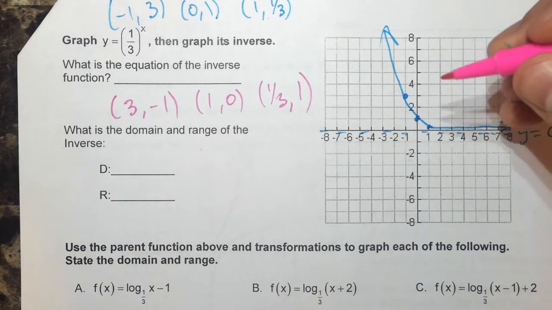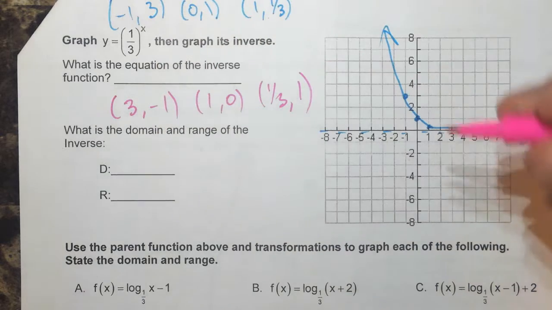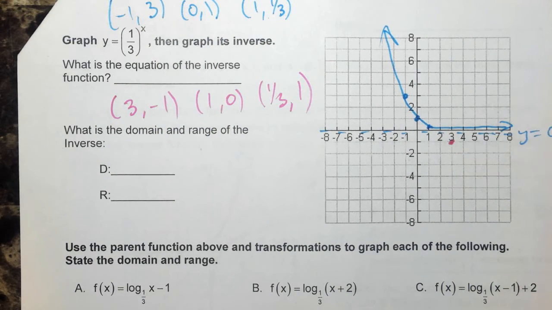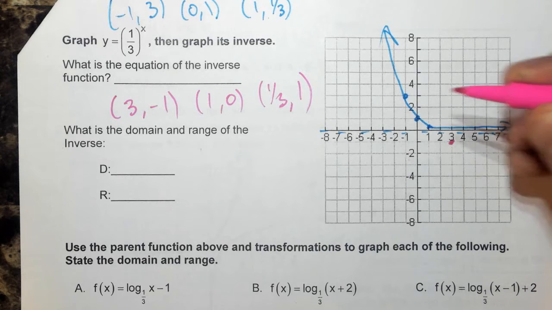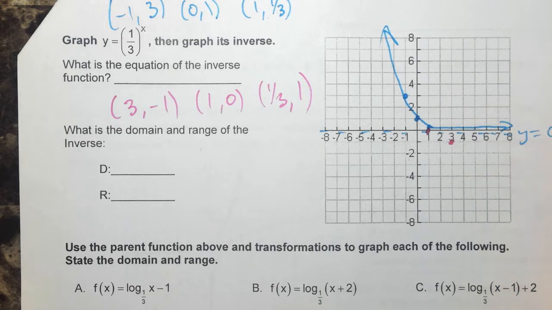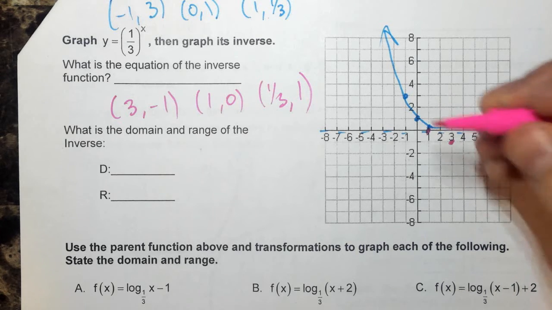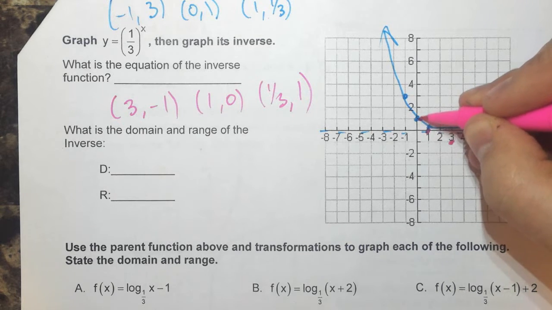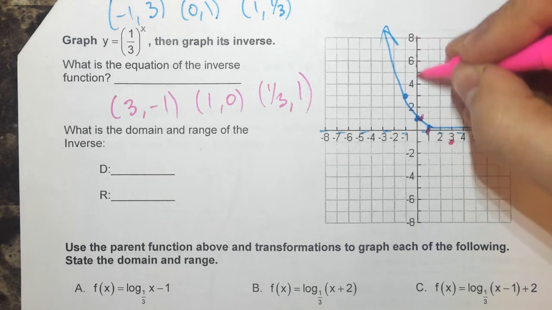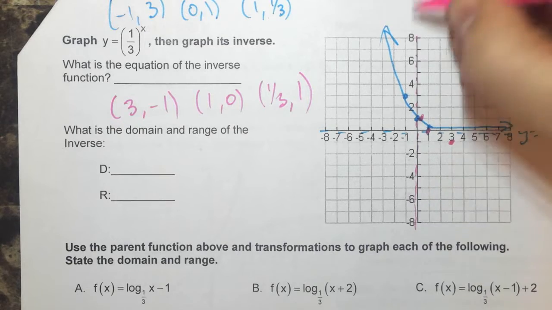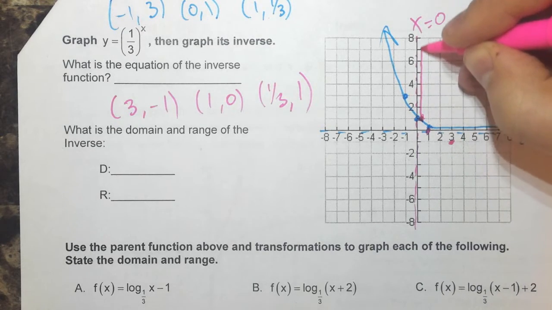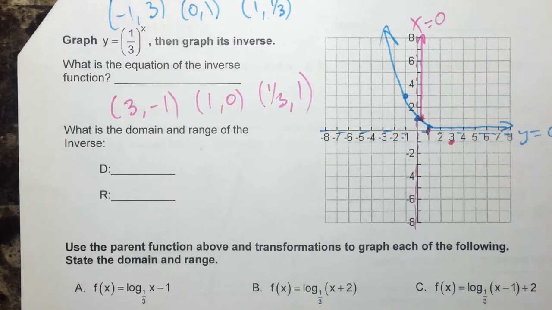Okay, so let's go ahead and plot those. So (3, -1) right there. Okay, and then we've got (1, 0), which will be that one. And then we'll have (1/3, 1), so that'll be right there. And these kind of cross, so this gets kind of weird on these ones when you draw them together. This will be at x equals 0. Okay, from here it'll go hug that vertical asymptote going up.